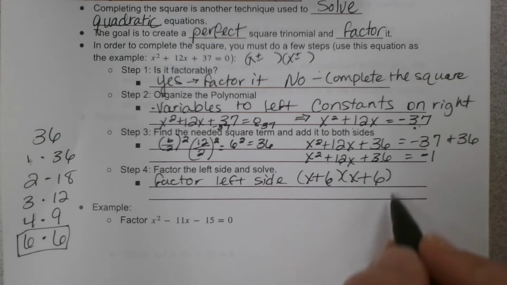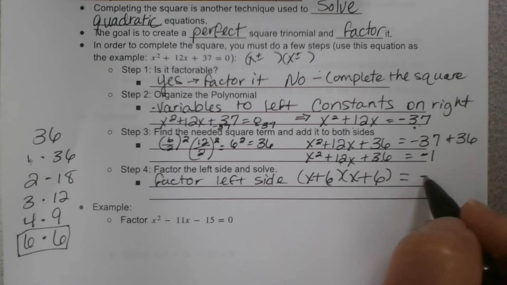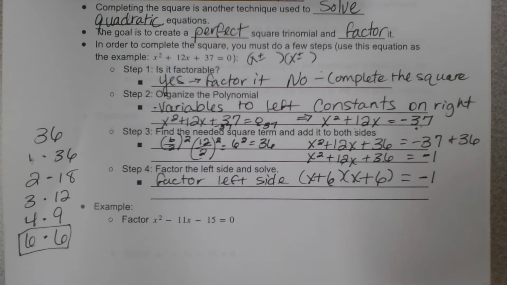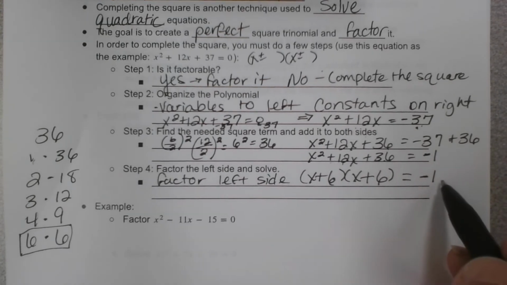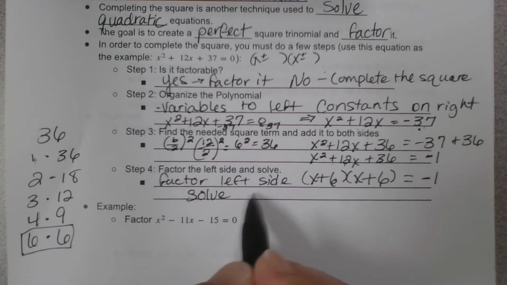And I still have this equals negative 1. So when it says factor the left-hand side and solve, by solve, it means to take the square root of both sides.